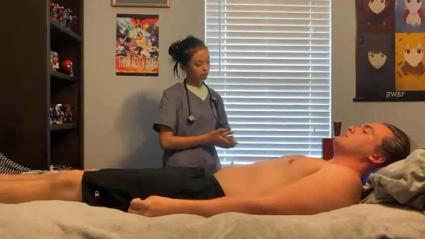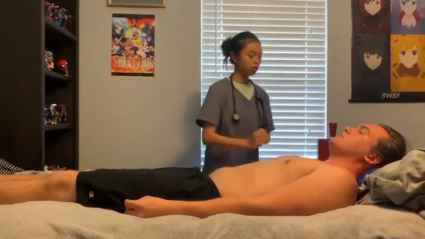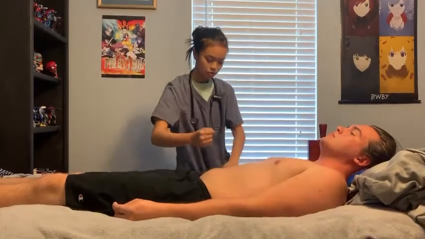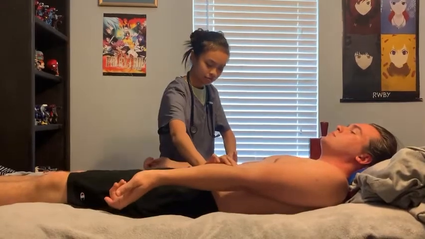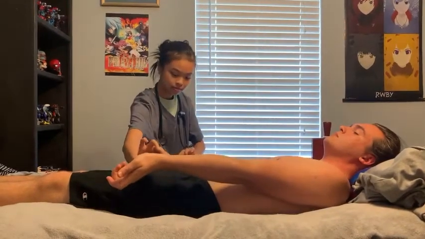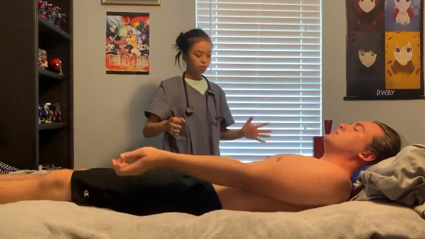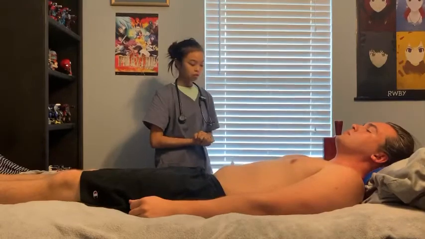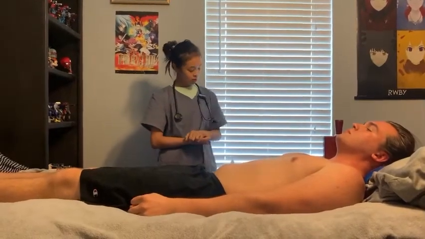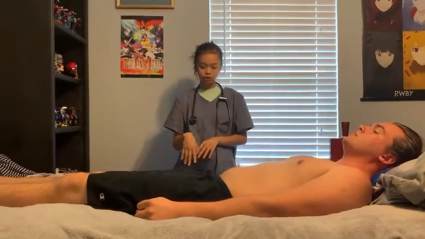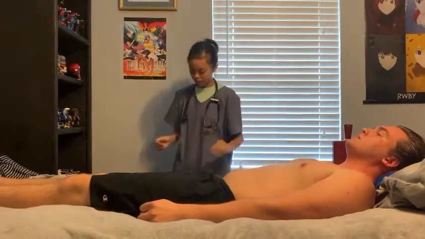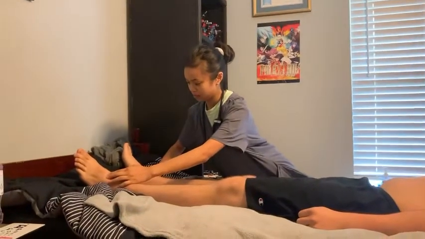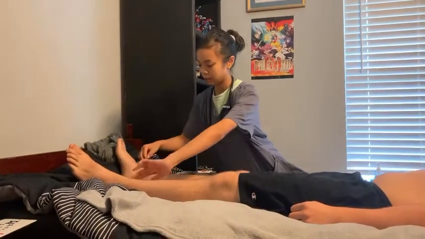So I'm going to move on to palpating your pulses. I'm going to first start off with the carotid artery. Okay, and then your brachial, radial. All right, and so the femoral artery usually is found in the groin area below the inguinal ligament between the pubis and anterior superior iliac crest. So now I'm going to go down to your feet and palpate along the dorsalis pedis. Okay, and then posterior tibial.